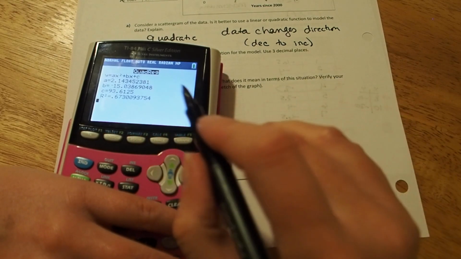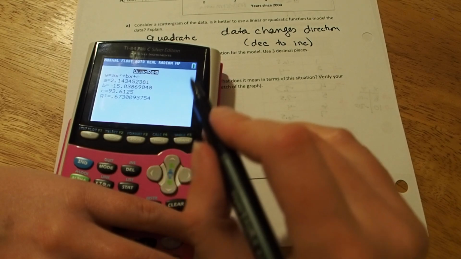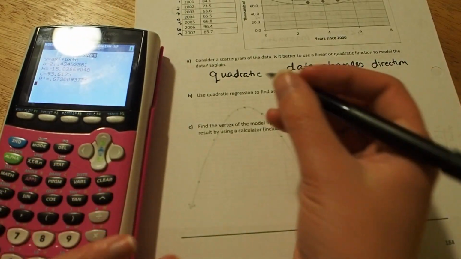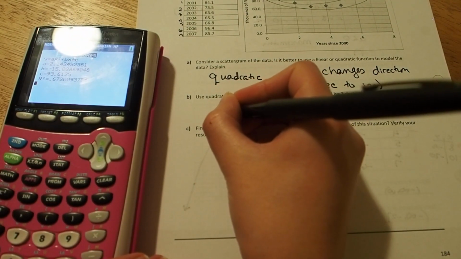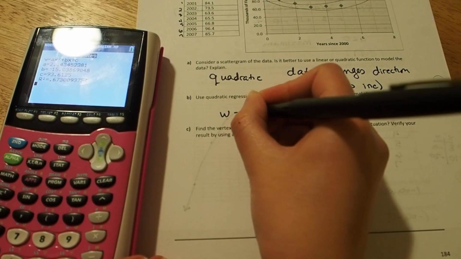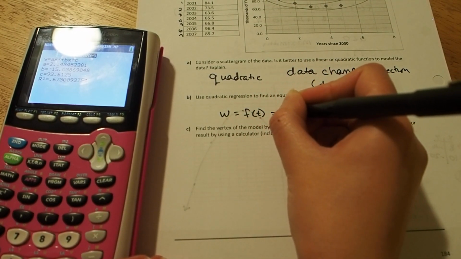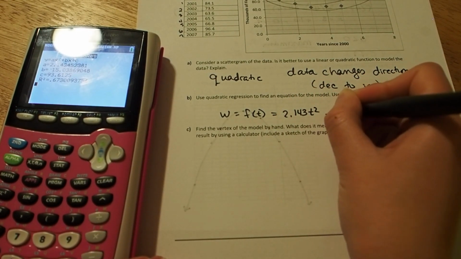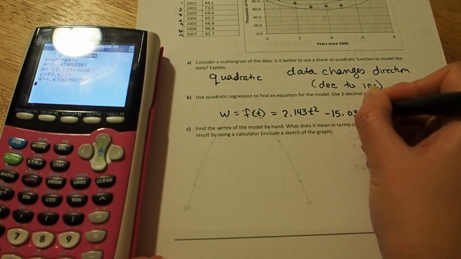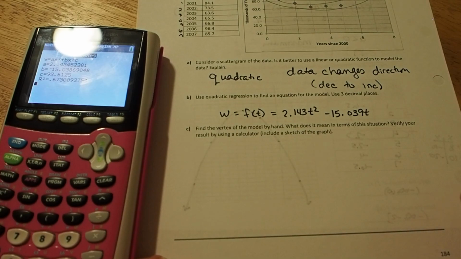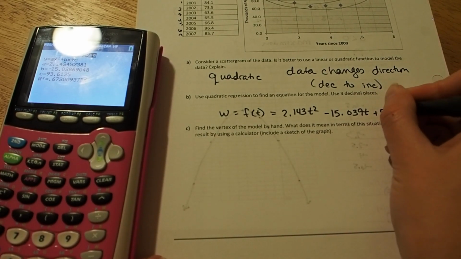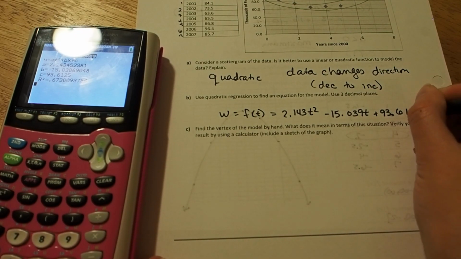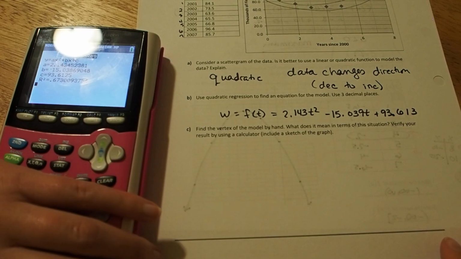My B value is negative 15.039, and my C value is 93.613. So my model is going to be f of t, or W for wildfires, equals 2.143 t squared minus 15.039 t plus 93.613.